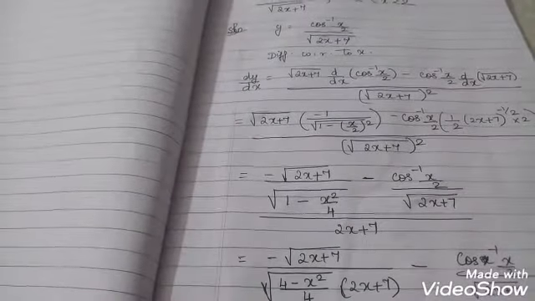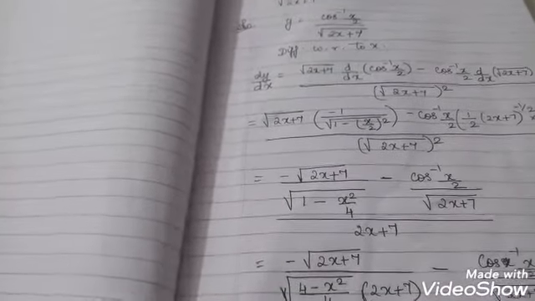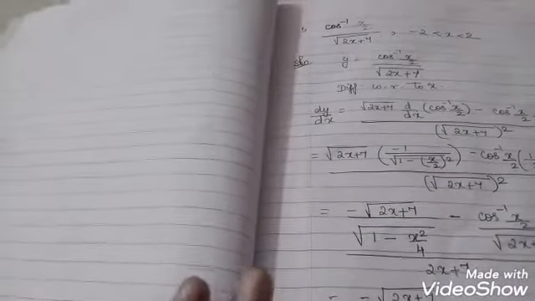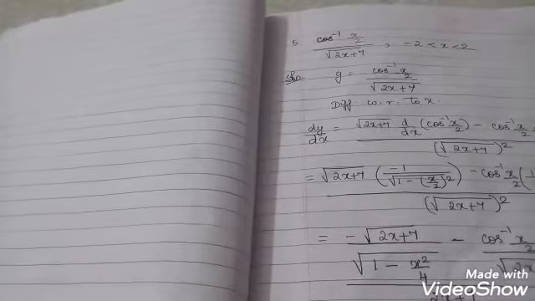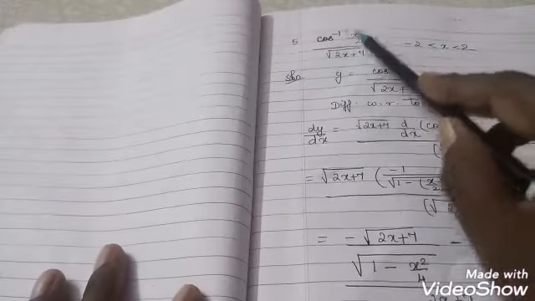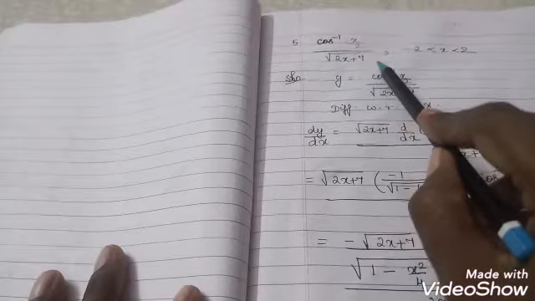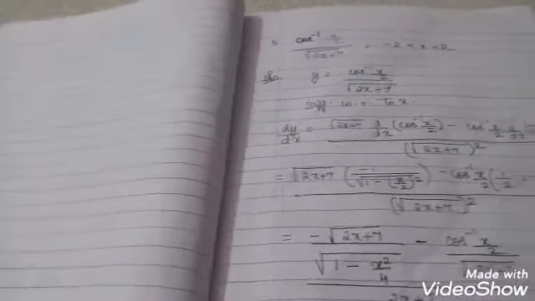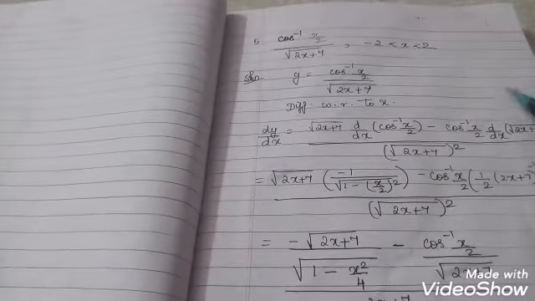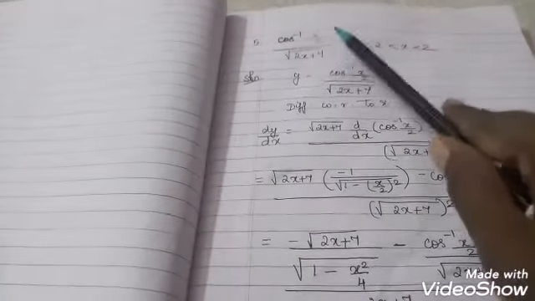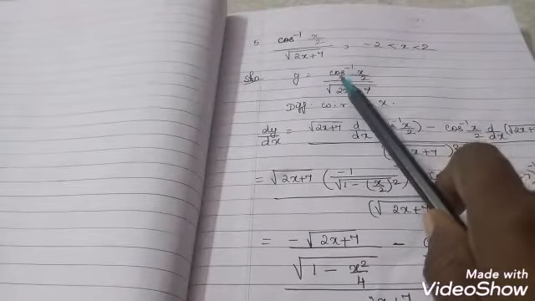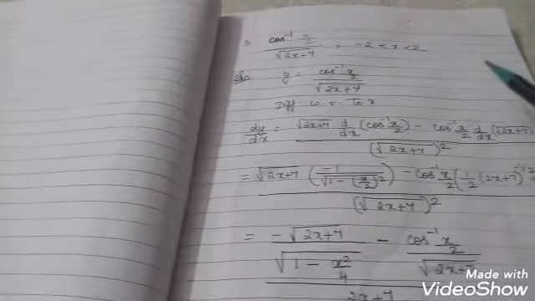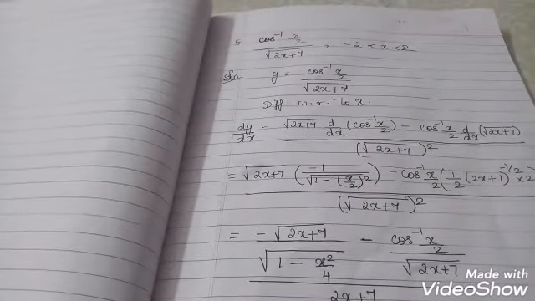Now we'll go over to the next question here. So what's the next question you have here? Again, you will have to differentiate it with respect to x. It's cos inverse of x by 2 divided by root of 2x plus 7 in the interval minus 2 less than x less than 2. This is what you have here. So you'll have to differentiate it with respect to x. So you will have to take y is equal to cos inverse of x by 2 divided by root of 2x plus 7. Always I give a name to the functions. I've just written it as y equal to.